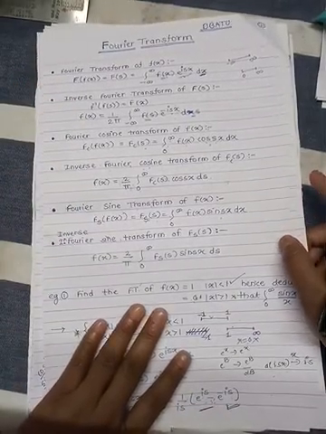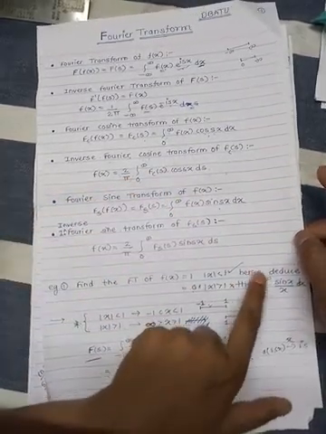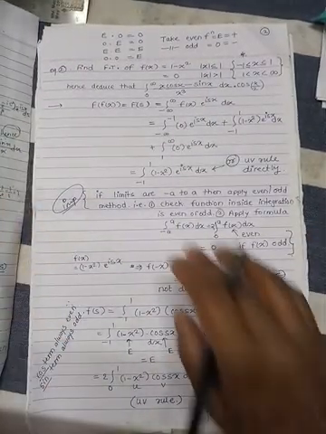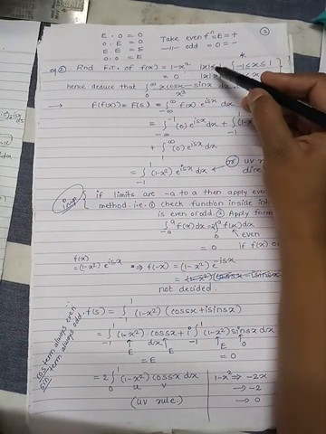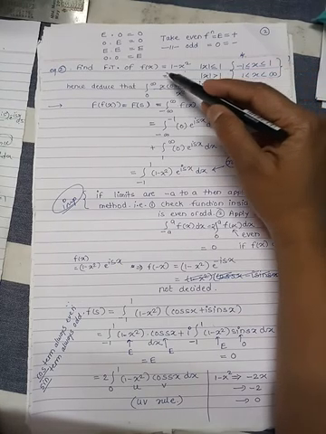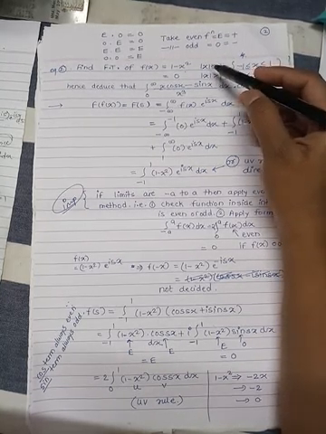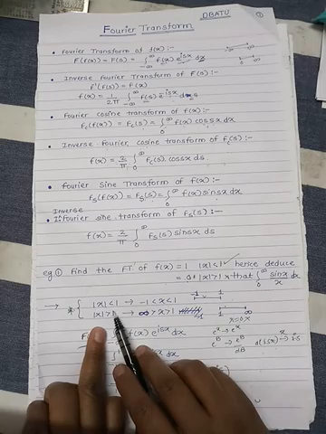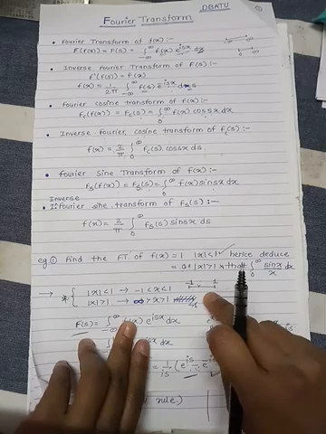Then one example: find the Fourier transform of f(x) for the given function, and hence find the required term. The next example is: find the Fourier transform of f(x) equal to 1 minus x square when mod x is less than or equal to 1, and otherwise f(x) equal to 0 when mod x is greater than 1. This mod definition we have seen in the first example: if mod x is less than 1 then x is in between minus 1 to 1, and if mod x is greater than 1 then x is in between 1 to infinity. So this is your definition of the mod function.